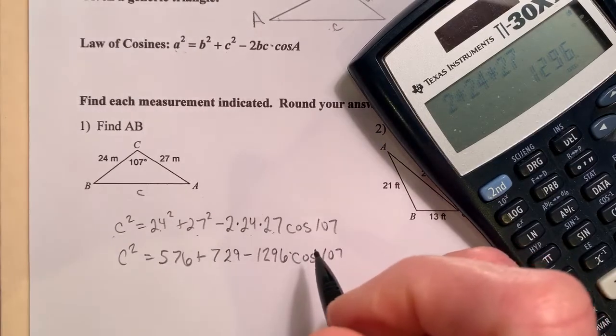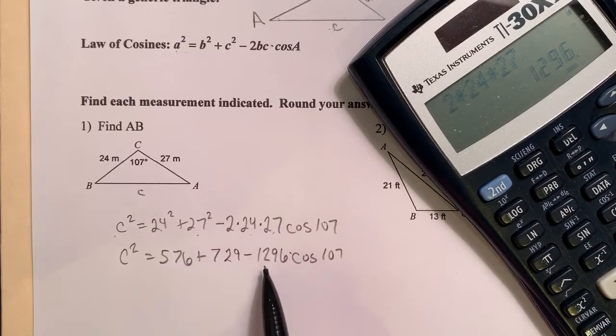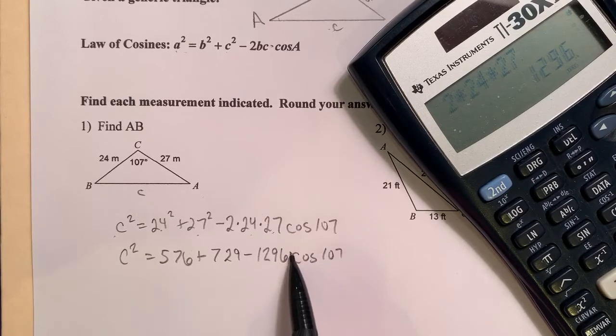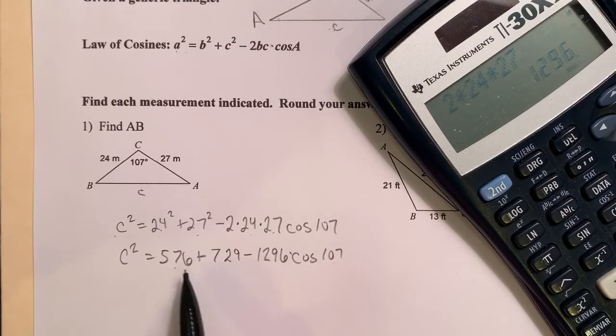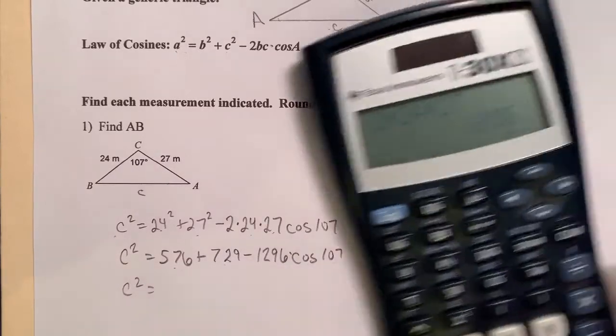So at this point, I'm going to add these two. They're just normal constants. I can't add that with this, because this is attached to this expression by multiplication. These aren't like terms. These two are like terms, but they're not alike with this because this has the cosine of 107, so I can't just add or subtract them. So go ahead and add these together here.